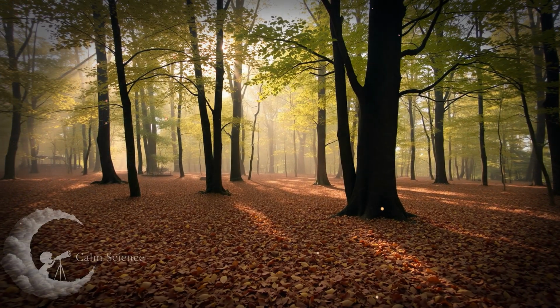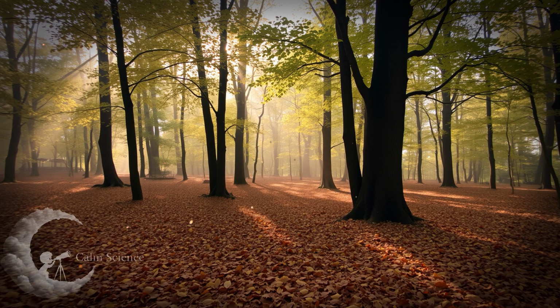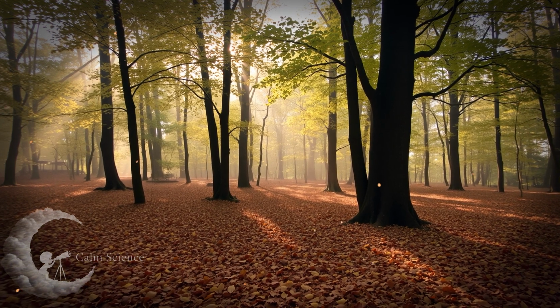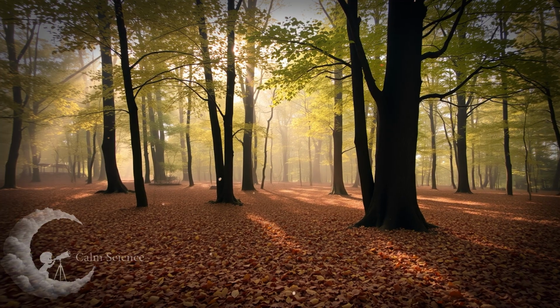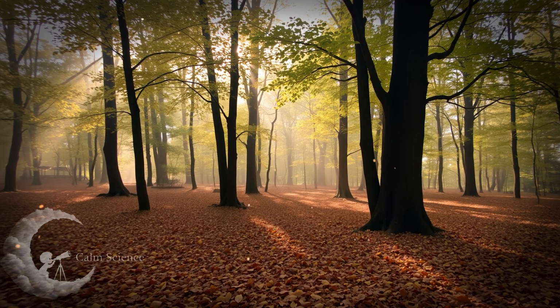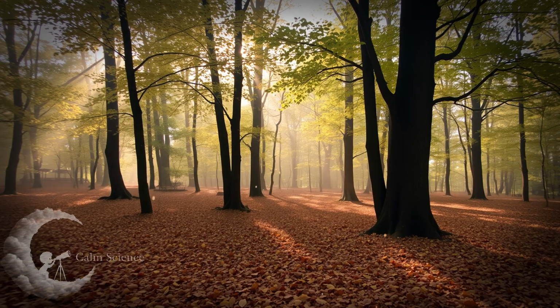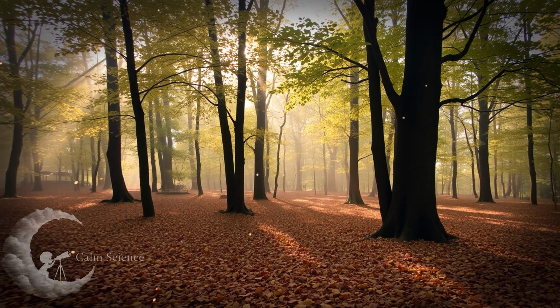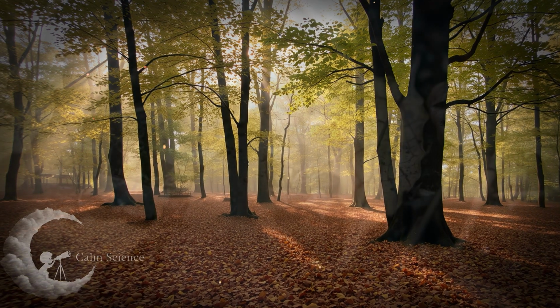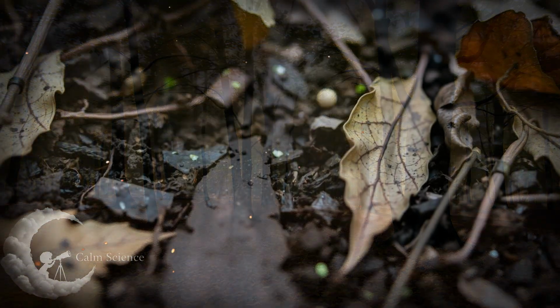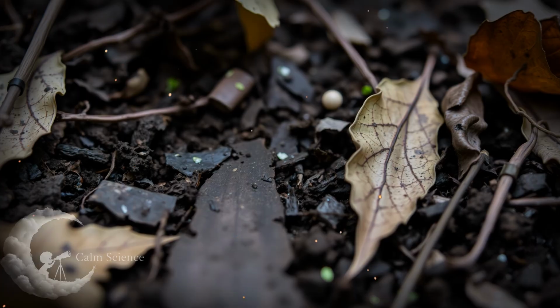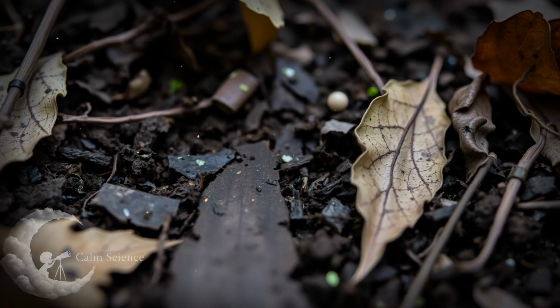Trees also absorb gaseous pollutants like ozone, sulfur dioxide, and nitrogen oxides directly through the pores in their leaves, effectively filtering them from the atmosphere. In quieter hours, the forest acts as a vast, silent, and living filter, purifying the air with its millions of tiny leaves. Rest in the steady comfort of this moment.